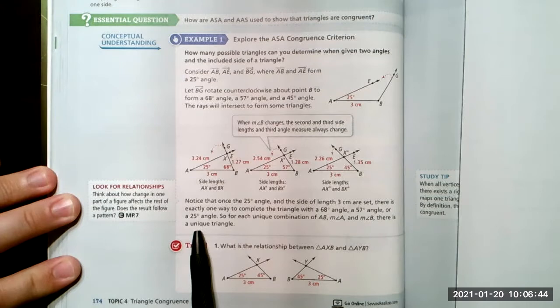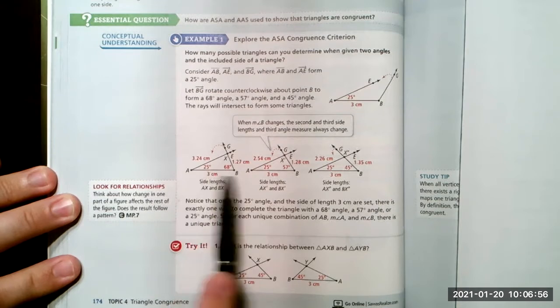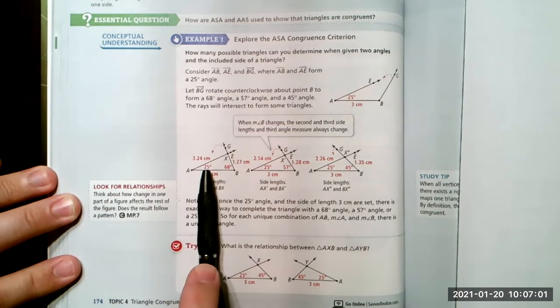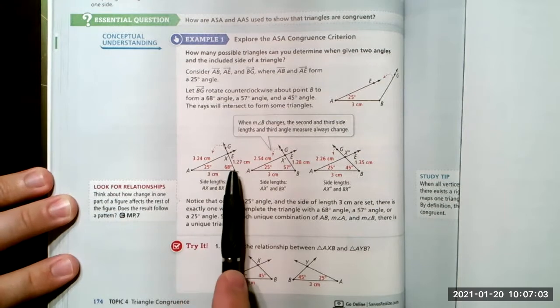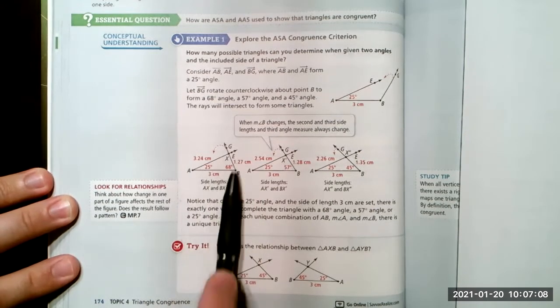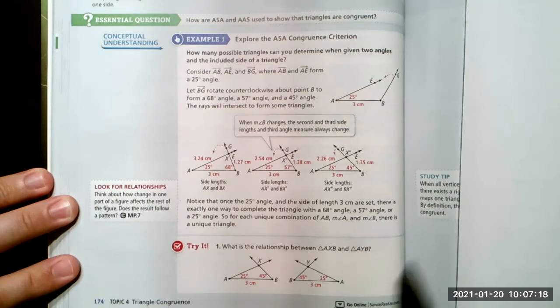So for each unique combination of a side with two angles, there is a unique triangle. That means it will give you only one triangle. So what they're trying to say is, if I'm given two angles and the side that connects them, this triangle can only be shaped one way. It's not like I could have a really big triangle, a smaller triangle, a different shaped triangle. Just given those three pieces of information, the two angles and the included side, the triangle is determined. It's given. And that's what they're trying to get at here.